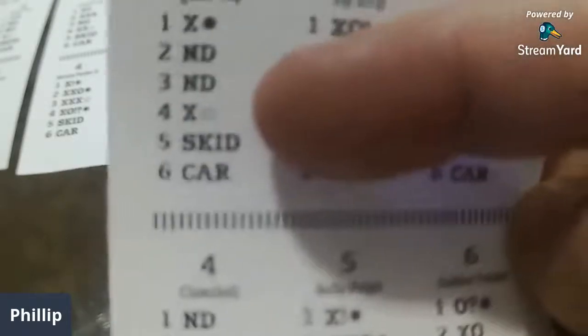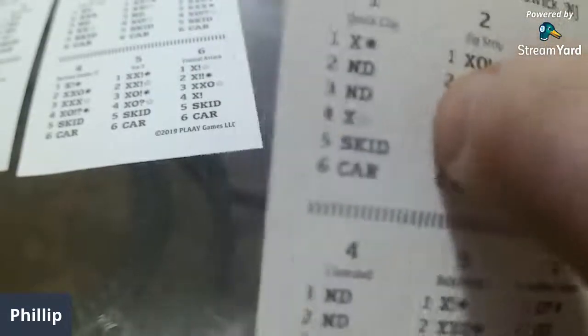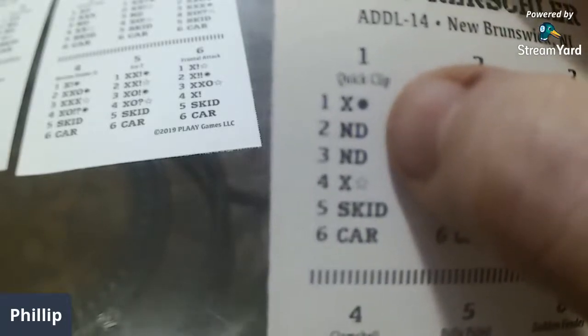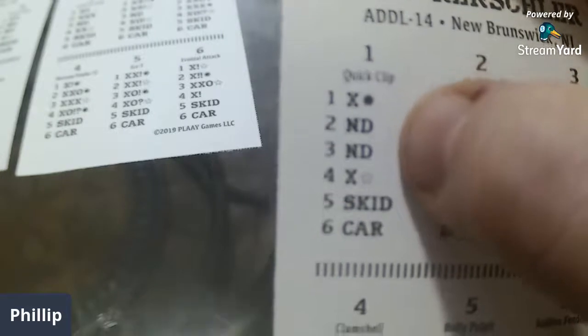And the star, like where it says X star, that means you're targeting the person with the least amount of damage. And ND means that you get no damage for that turn.